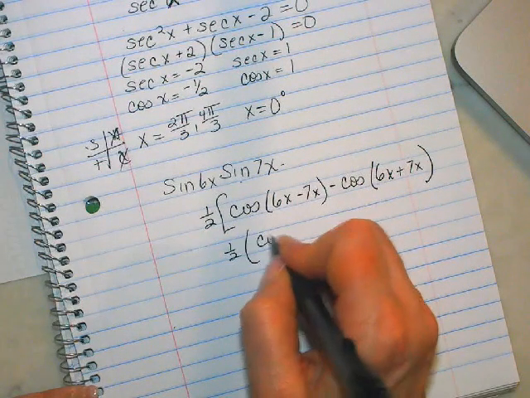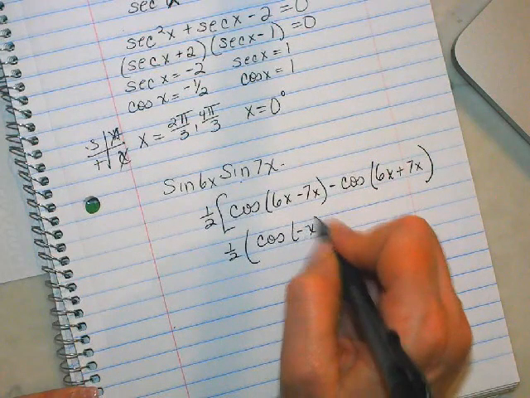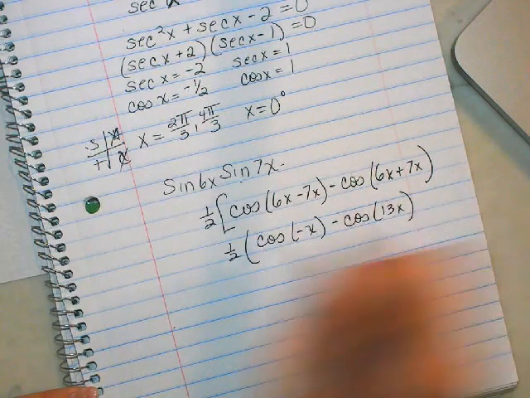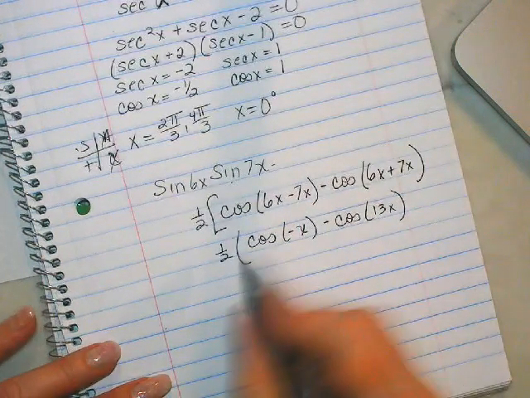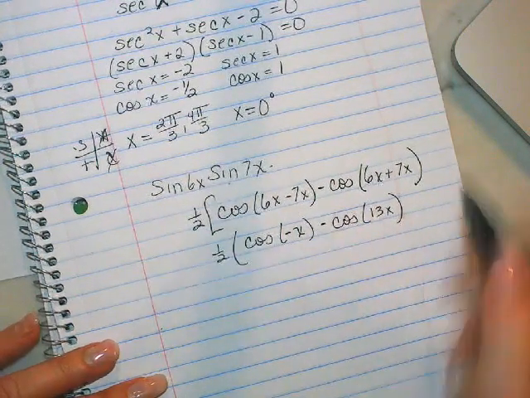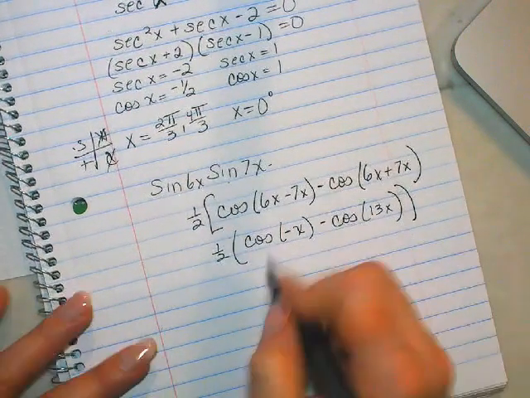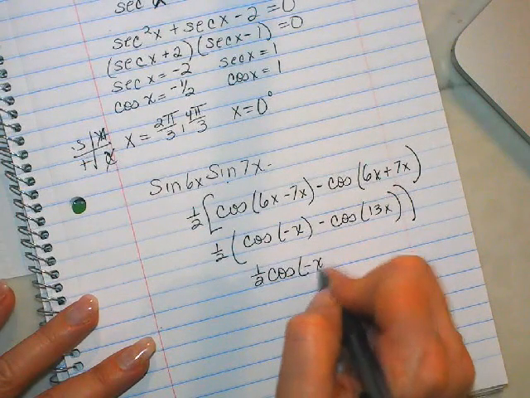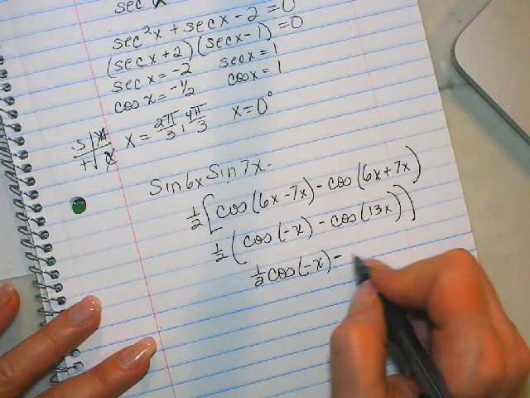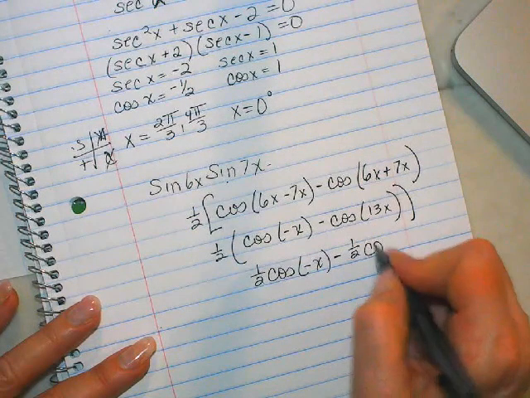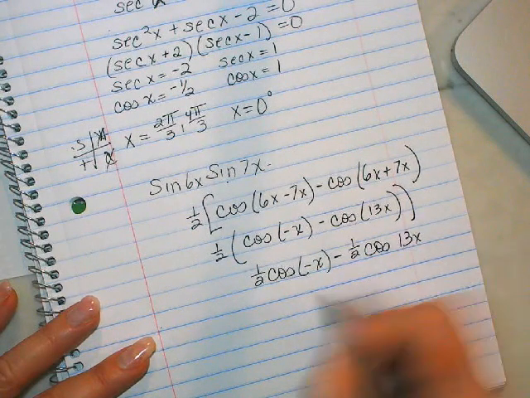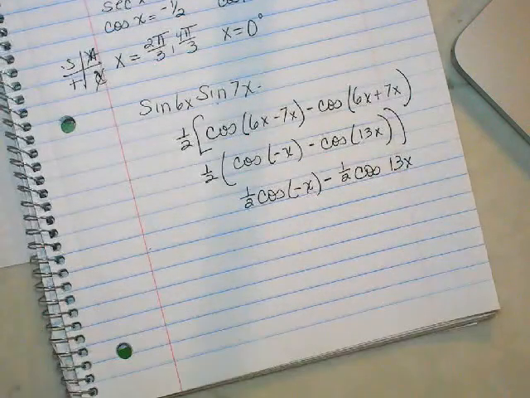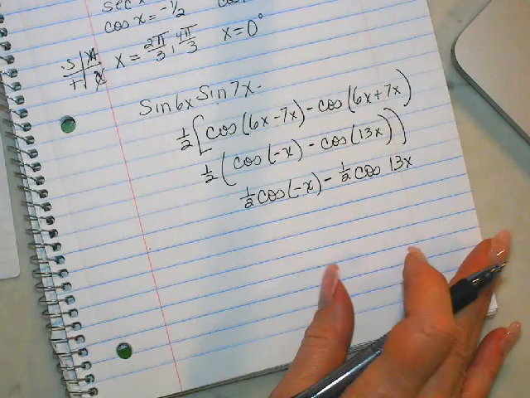Okay, we're just going to simplify it. 1/2 times the cosine of negative x minus the cosine of 13x. I distribute that 1/2. Some books don't distribute that 1/2. Some books leave it on the outside. It's not wrong either way. Just don't take half of the angle. That does not make sense. Cosine of 13x. It's just putting it in front. That's all you have to do for that question.